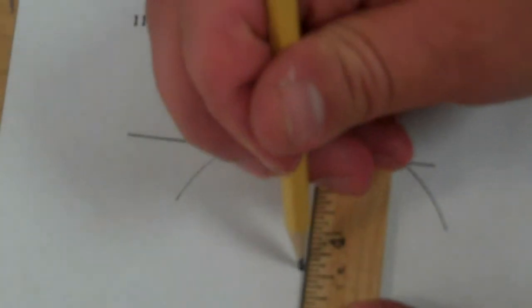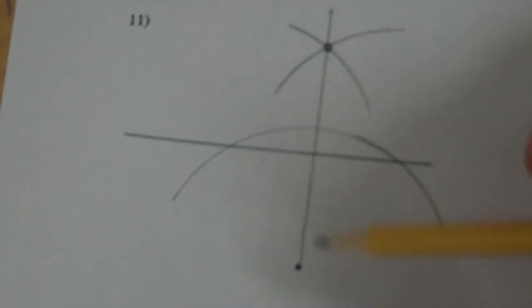Where those two arcs intersect, I'm going to mark it, and then I'm going to connect these two points using my straight edge. And we have a segment that appears to be perpendicular to the segment given and also passes through the point given.